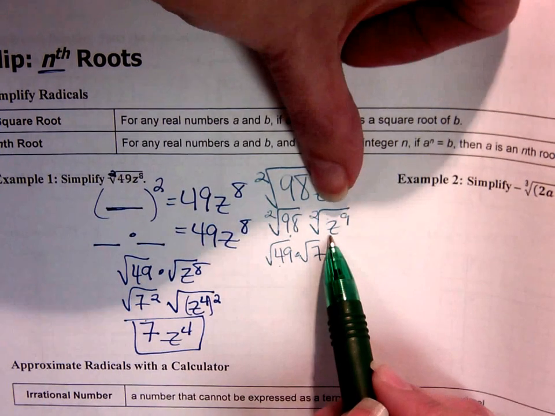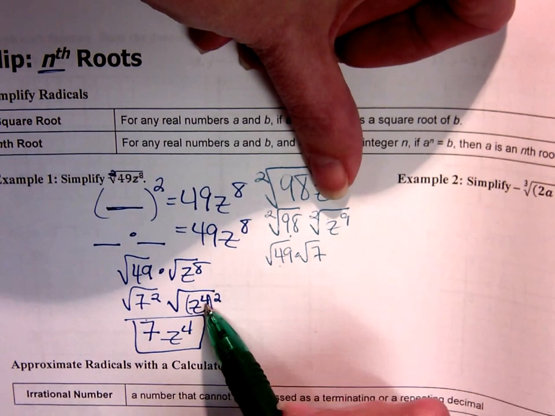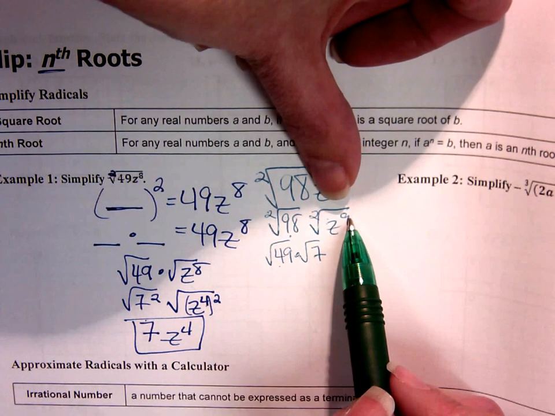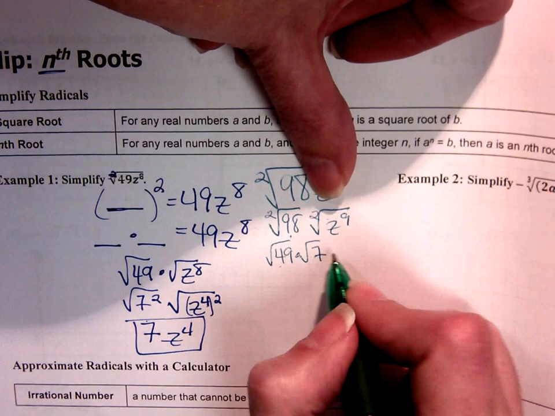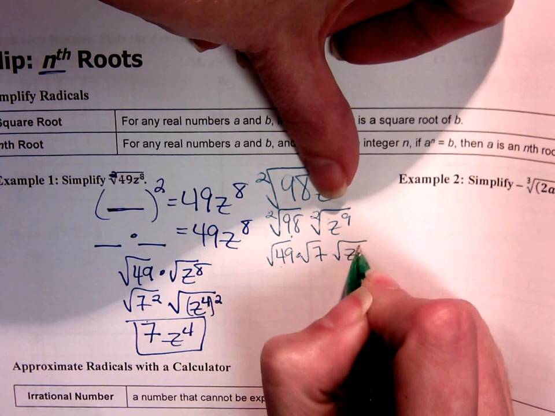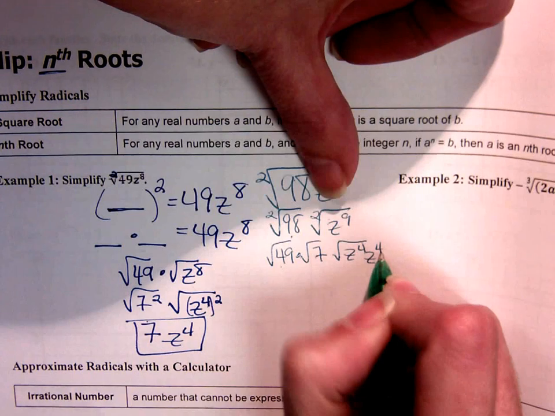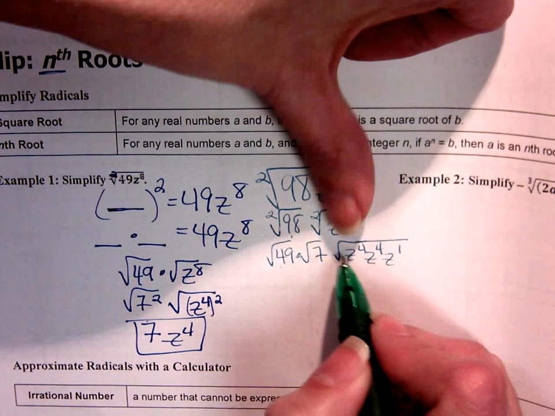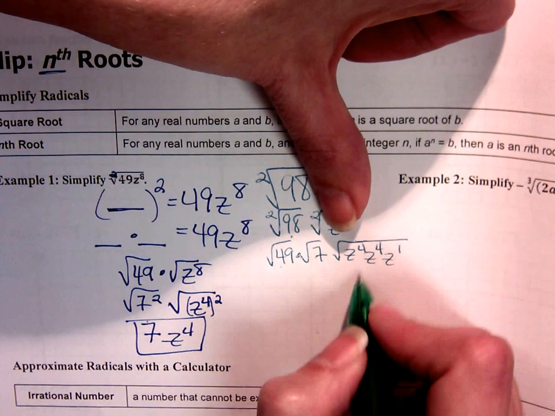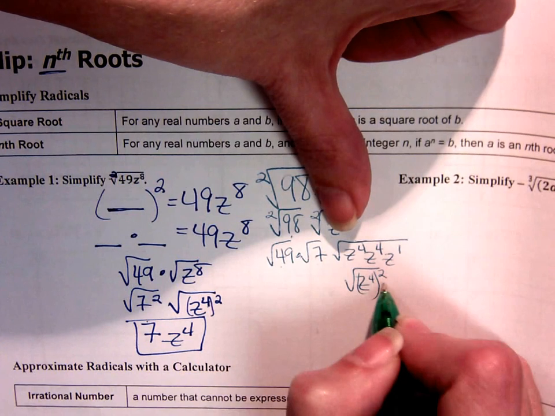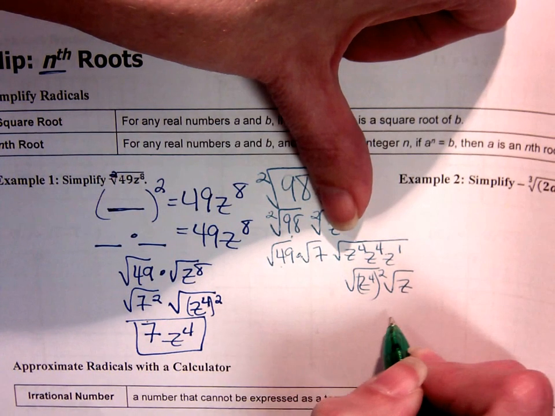Same thing's going to go here. When it was 8, I just divide that by 2 and I get 4. Well, if I divide 9 by 2, I'm going to get some kind of remainder. So I can do z to the 4th, z to the 4th, and another z to the 1st. So I'm going to split those up. Square root of z to the 4th squared and the square root of z.